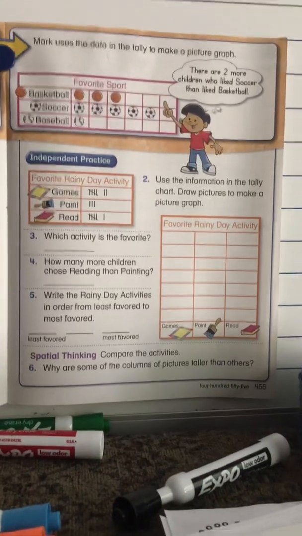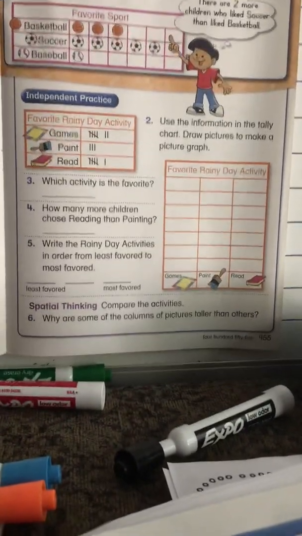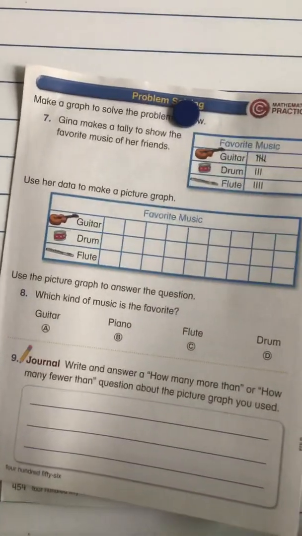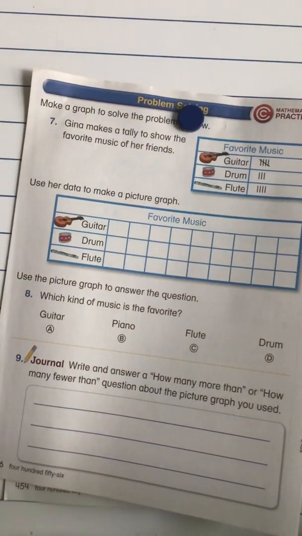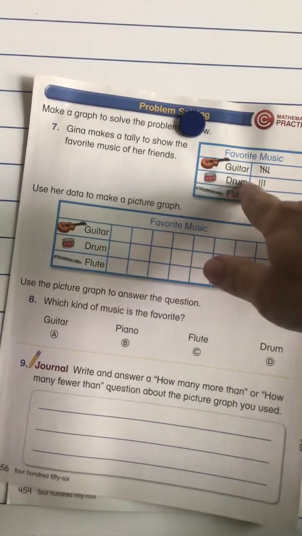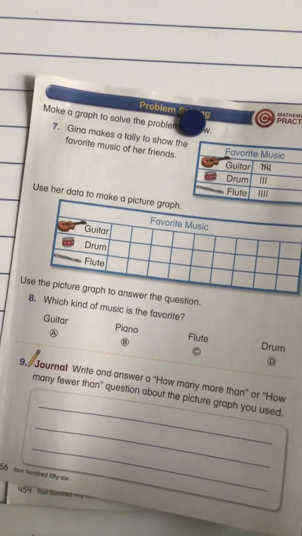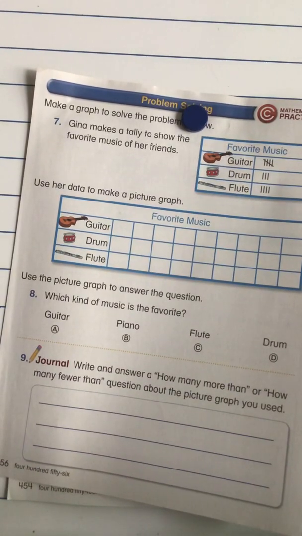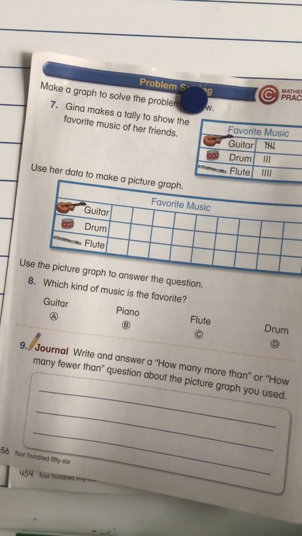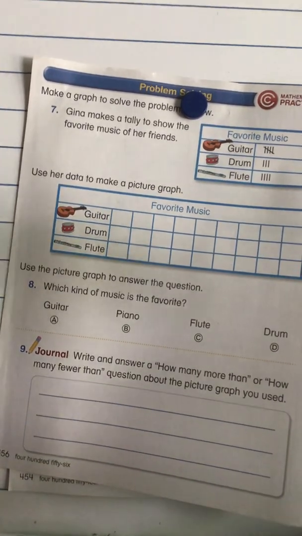When you are ready, turn to the back page. And here we are looking at a chart that shows favorite music. So we have guitar, drum, and flute. So people chose what kind of instrument they like to make their favorite music. Down below, we're going to fill in the graph.